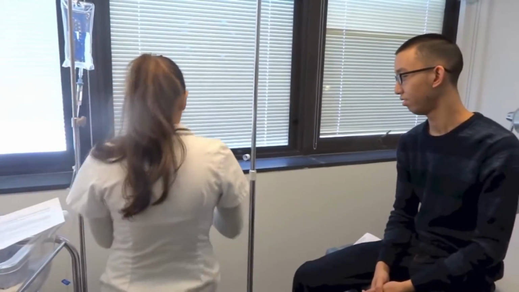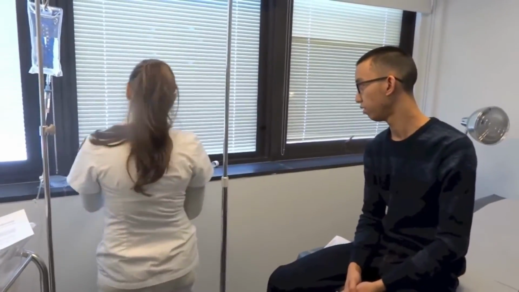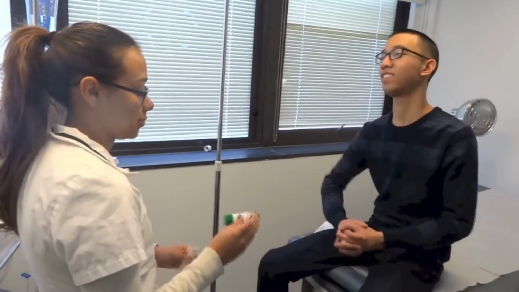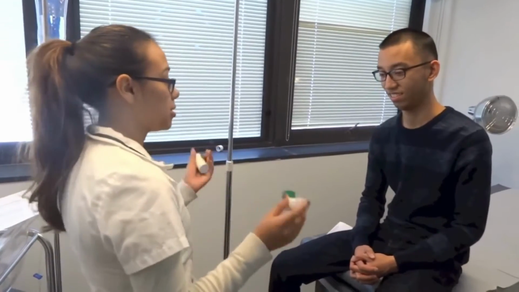So this is a meter dose inhaler, and what it does is it distributes a specific amount of medication into your lungs. So while I'm opening it, do you mind explaining to me what it is? The inhaler helps release medication into my lungs. Good, exactly. So this is how you're going to use it.